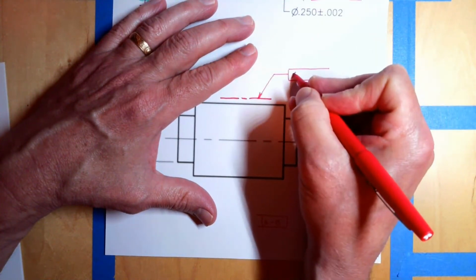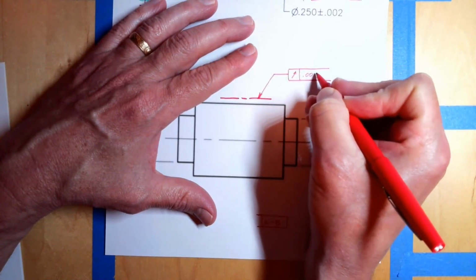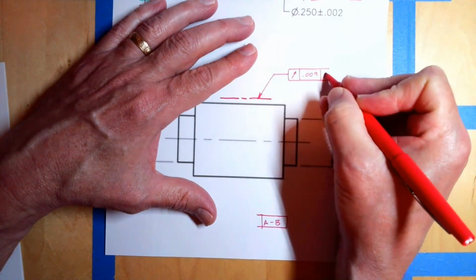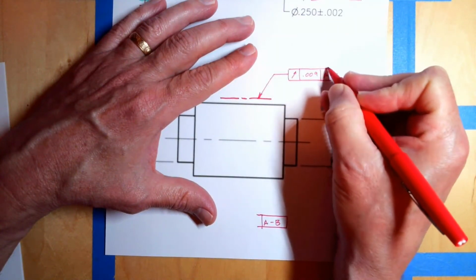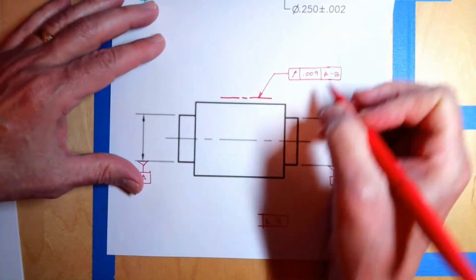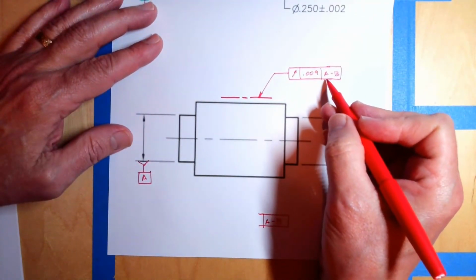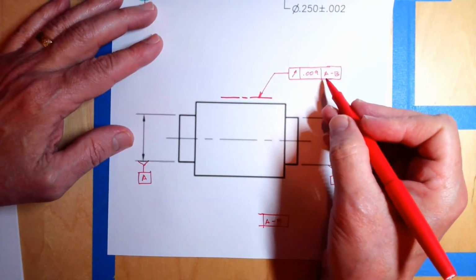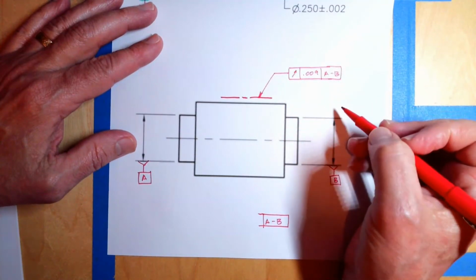So in this case, I'll just do 0.009, and then I'm going to do A dash B, because the datum we're referencing for the runout control is the compound datum A dash B.